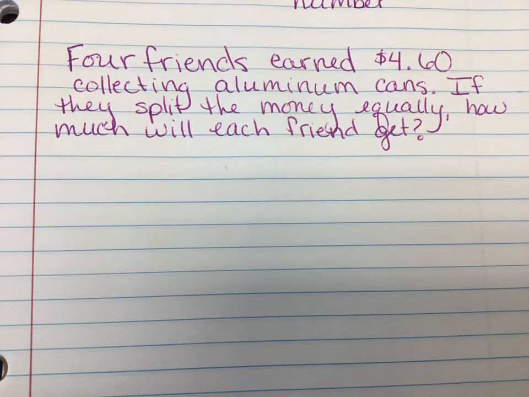Okay, so here's our question. Our question says, 4 friends earn $4.60 collecting aluminum cans. Yes, that is still a thing. We still collect aluminum cans. If they split the money equally, how much will each friend get?